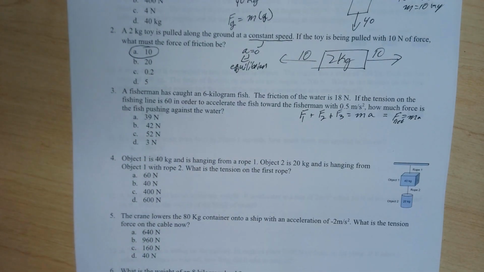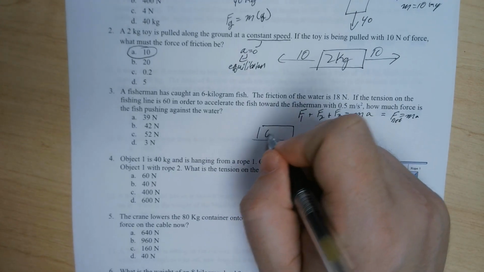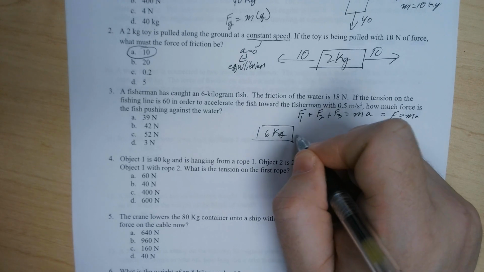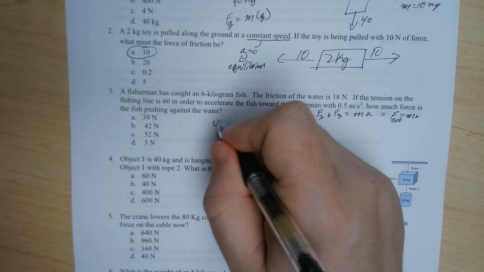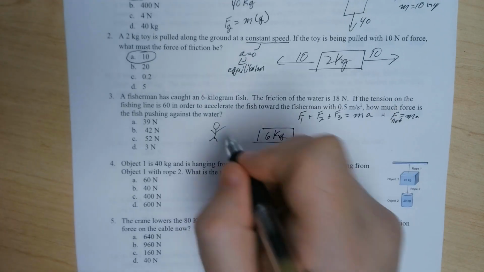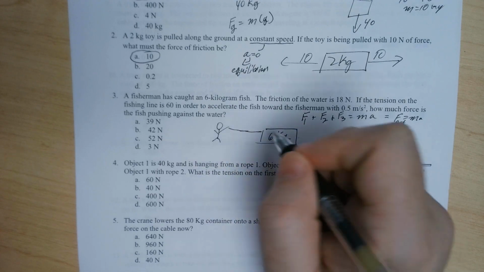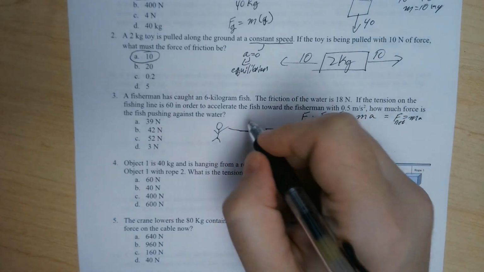So let's go ahead and do a free body diagram. Here's my picture of a fish. It's a lovely picture. Best picture of a fish ever. And this is not really necessary for a free body diagram, but it's helpful to sometimes see. Here's my fisherman, and he's pulling on the fish with some degree of tension.